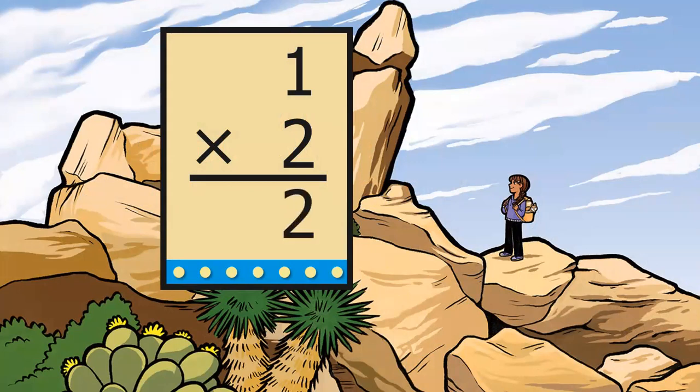The answer is 2. All right, next problem. We have 2 times 2. The answer is 4. The next one is 3 times 2. I am sensing a pattern here of our 2's. Hopefully we're skip counting our 2's well. 3 times 2, count that up.